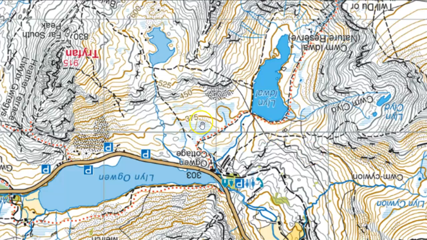Well, if we look down here, we've got the 375 contour that goes all the way around Llyn Idwal, comes back out here and around to there. And our contour is the next index contour up, so it's got to be 75 meters above 375, which is 450. So the elevation there is 450.